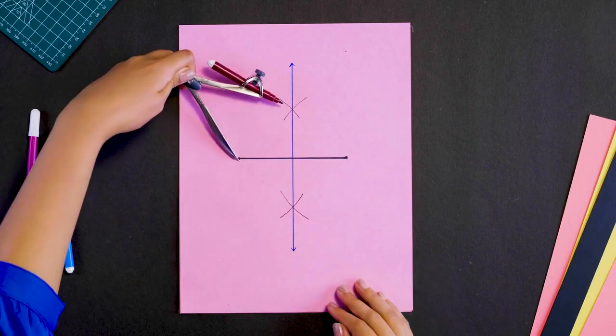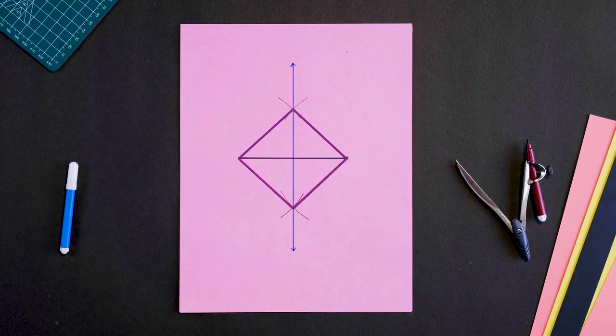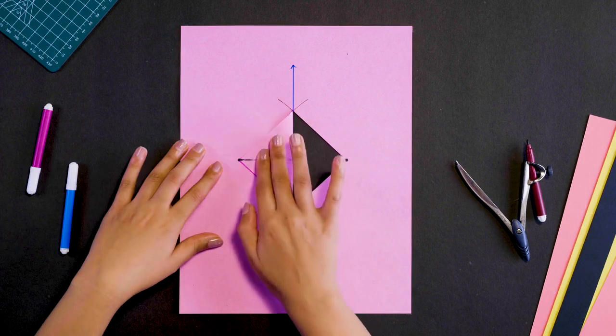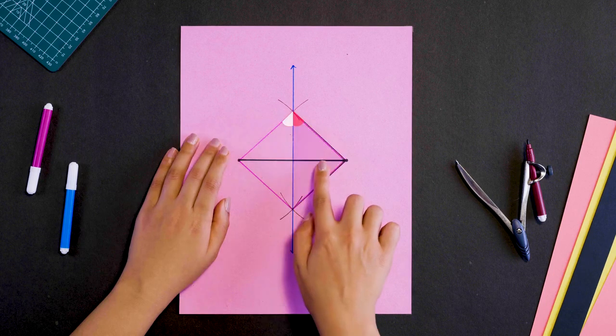But why does this work? Since we use the same radius for all 4 arcs, all these 4 segments must be equal. If we fold this shape, aligning these 2 equal sides, we get 2 perfectly overlapping triangles with equal angles.